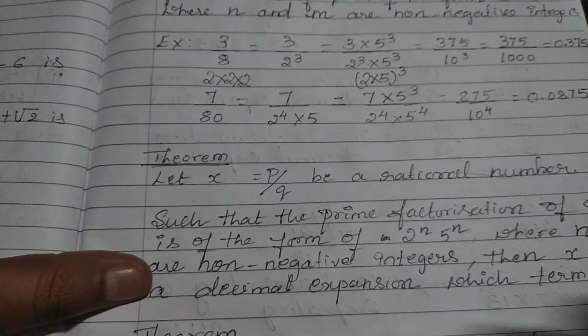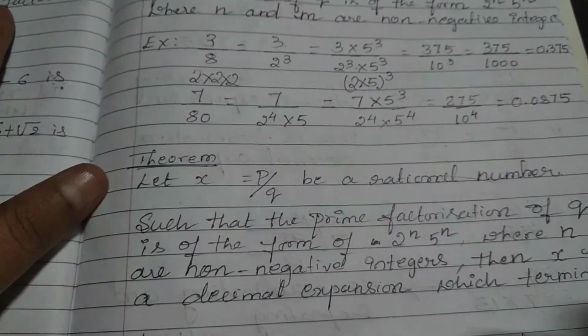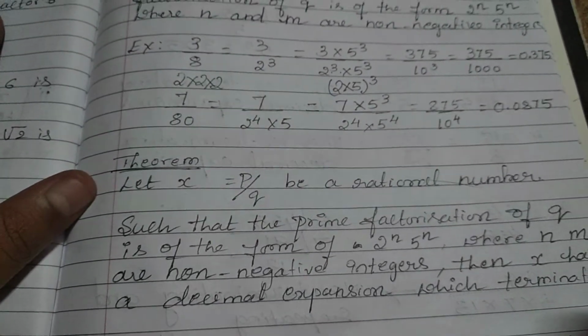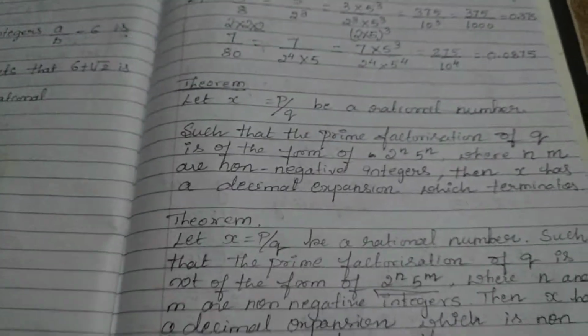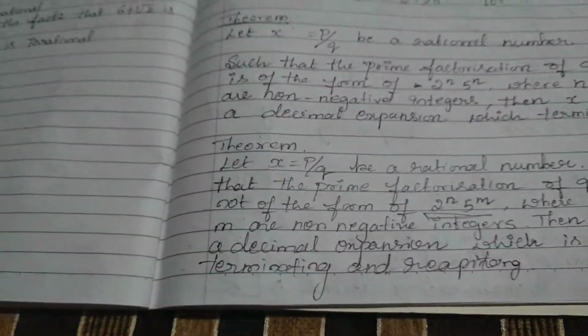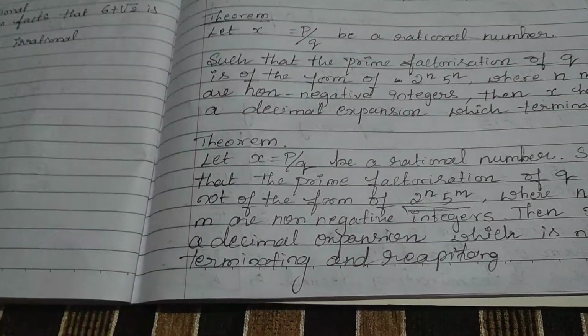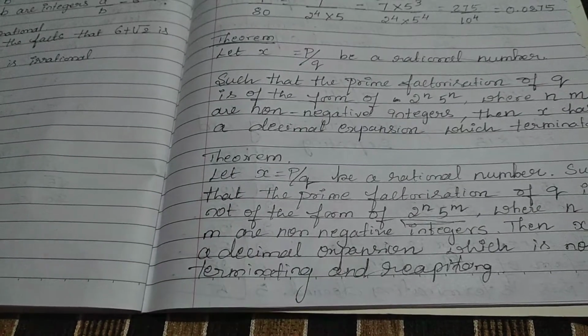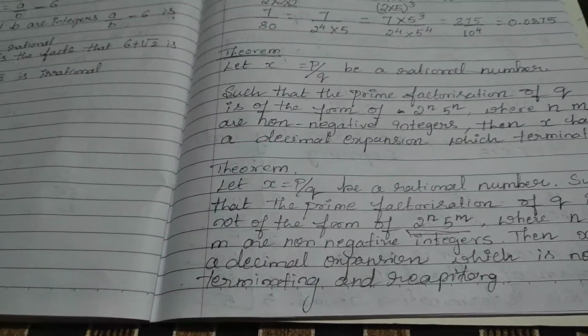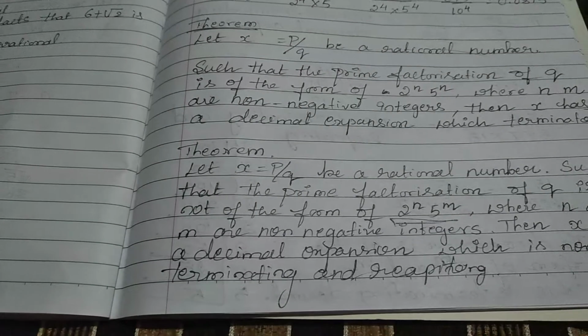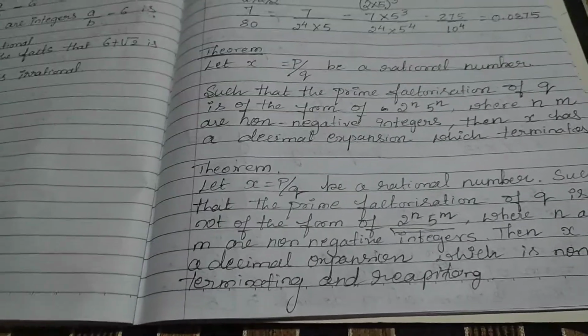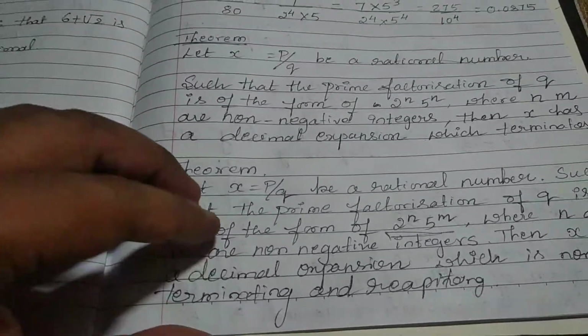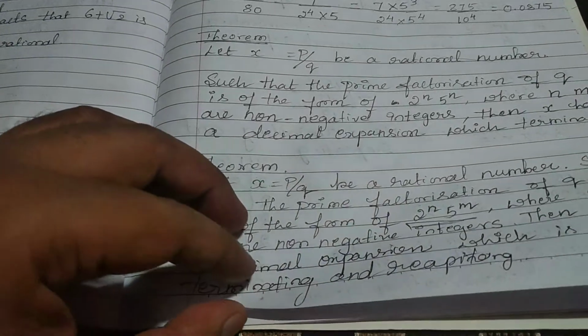If any denominator q is in the form 2 to the power of n, 5 to the power of m, then this decimal will be terminating. That is the converse of the theorem. If the decimal is non-terminating and repeating, then the denominator is not in the form of 2 to the power of n and 5 to the power of m. So this is what the theorem says.